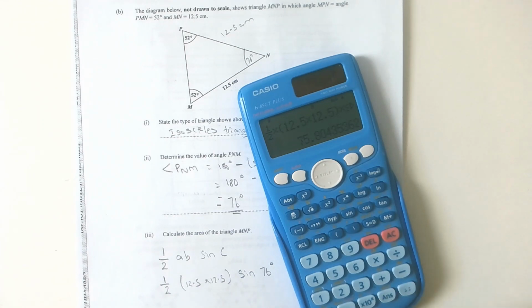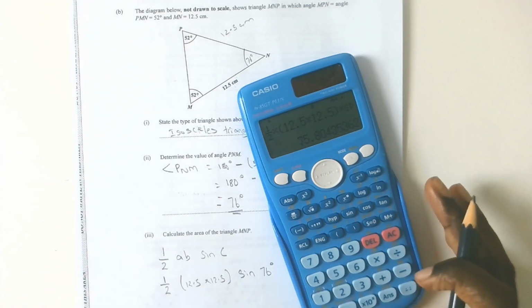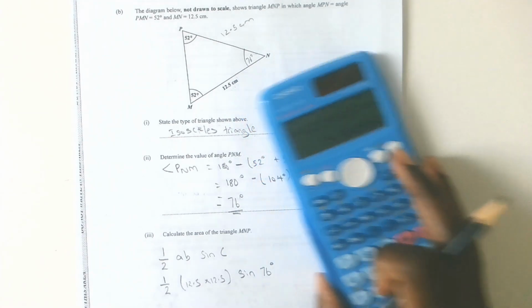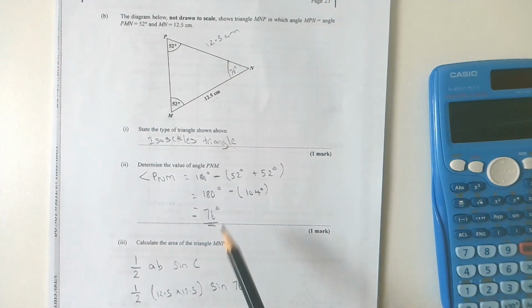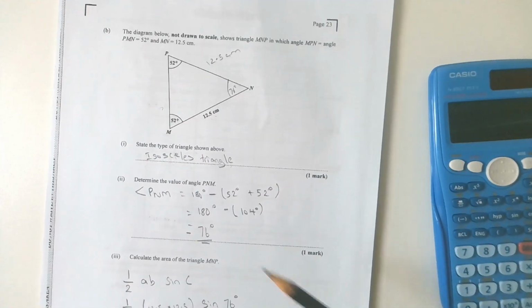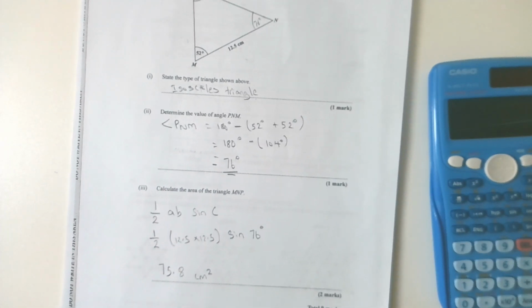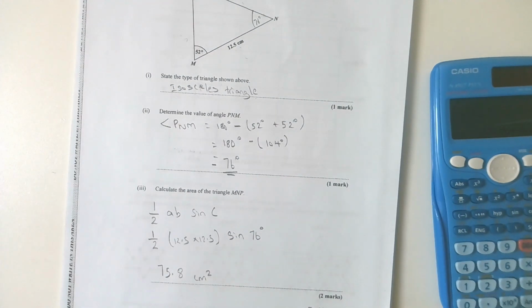So 75.8 centimeters square, to 1 decimal place accuracy. And that is how we find the area of our triangle that does not have a base, that only has two sides and an angle. We use our half AB sine C formula.